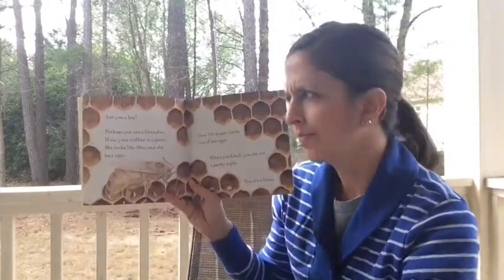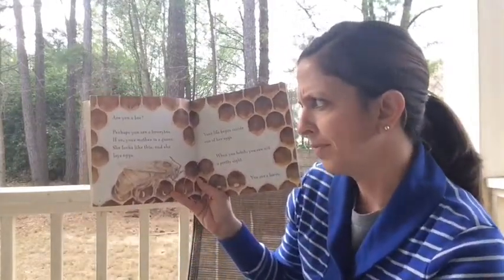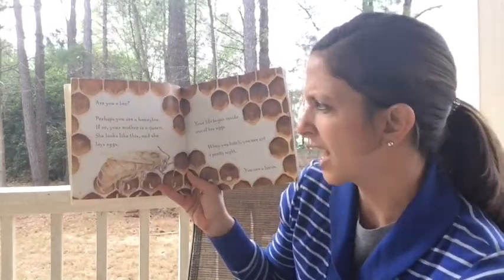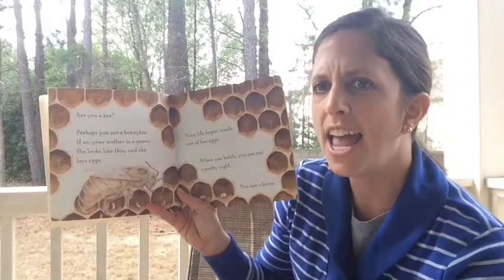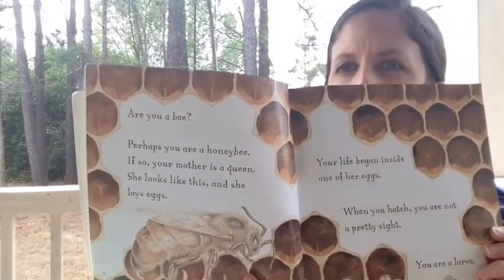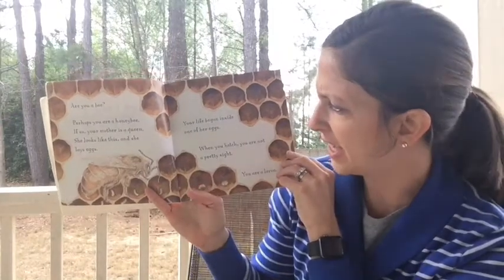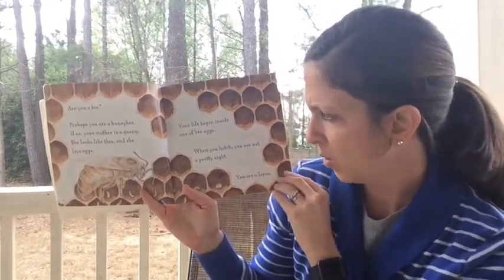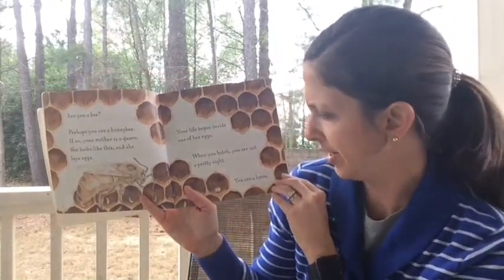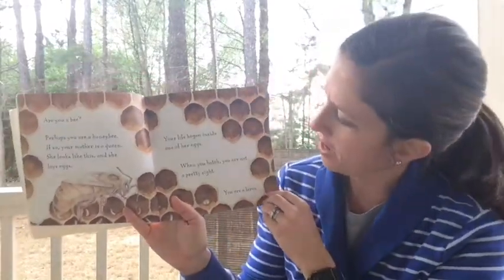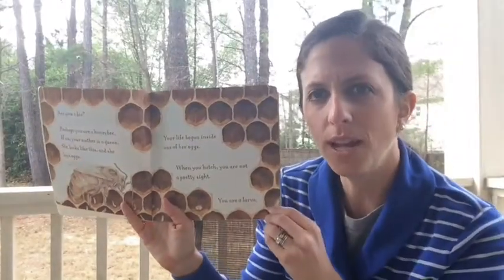Are you a bee? Perhaps you are a honeybee. If so, your mother is a queen. She looks like this, and she lays eggs. Your life began inside one of her eggs. When you hatch, you are not a pretty sight. You are a larva. Oh, larva is a stage in the life cycle of a bee.